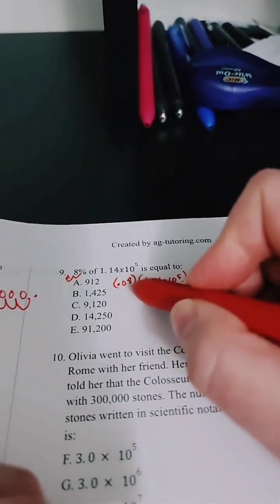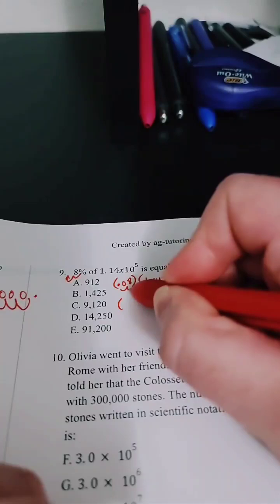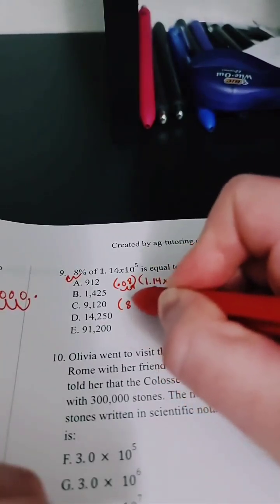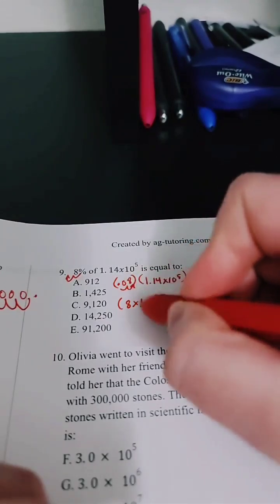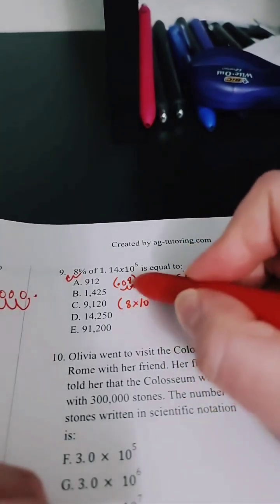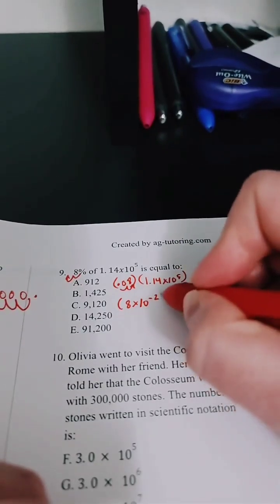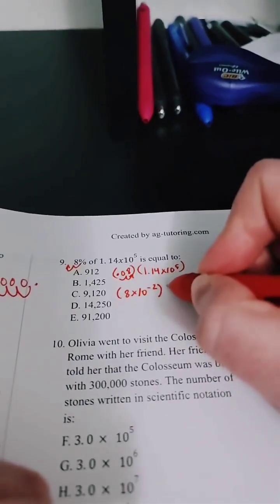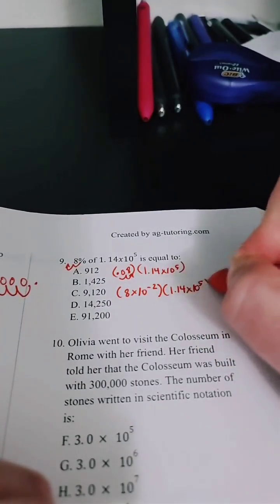Now, let's rewrite 0.08 in scientific notation. Well, we can move the decimal 2 to the right, and that would be 8 times 10 to the negative 2nd, because remember, these have to be equal to each other. So for 8 to get back to 0.08, it has to get smaller, so the exponent has to be negative. So now we're going to multiply that by the other thing that we'll just copy over, which is already in scientific notation.